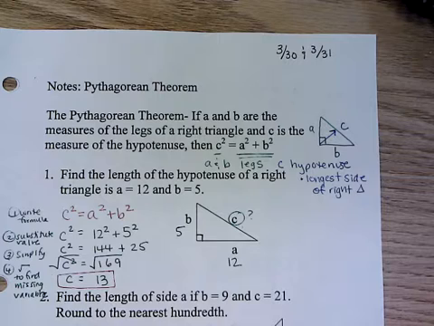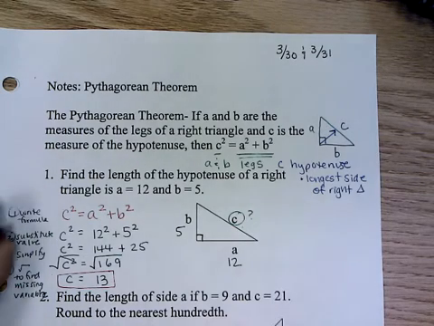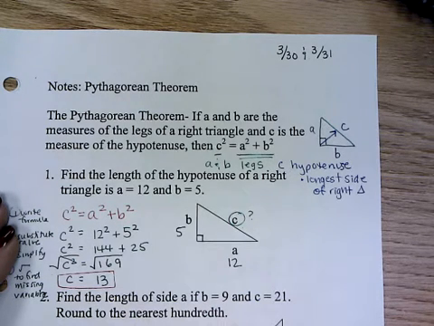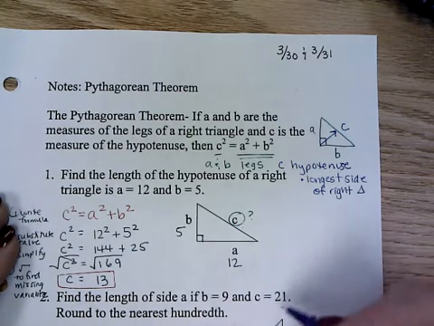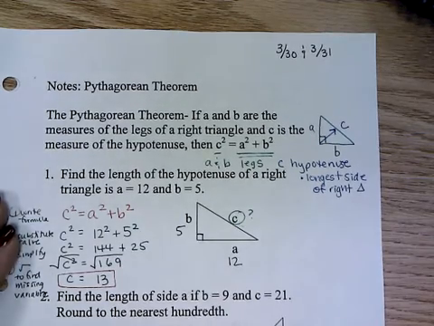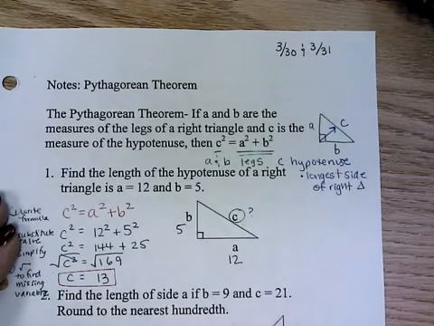All right, number 2 is a little bit different. It says, to find the length of a side A if B is 9 and C is 21. So A is over here, B is 9, and C is 21. How do I know that the 21 is C? Well, besides in the directions, it's right across from my right angle, and C, my hypotenuse, is always directly across from my right angle.